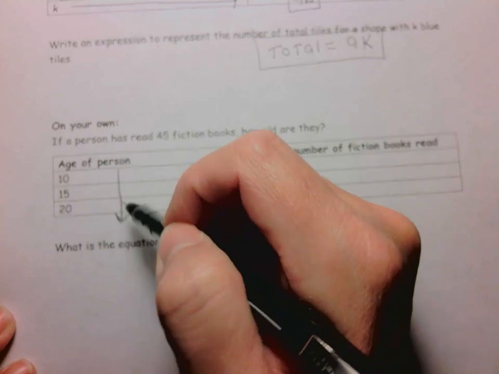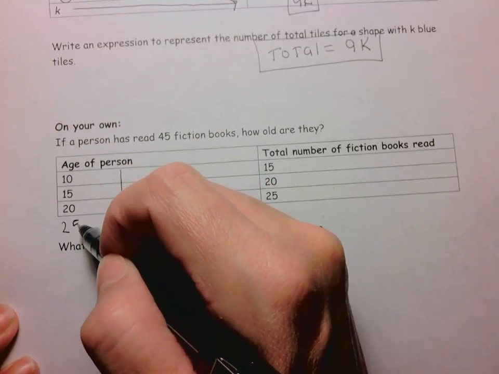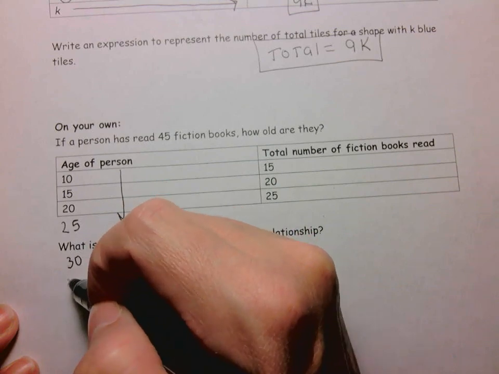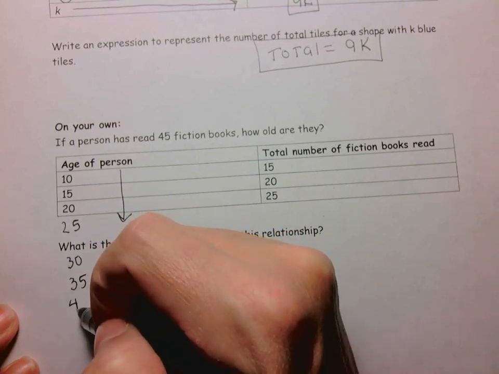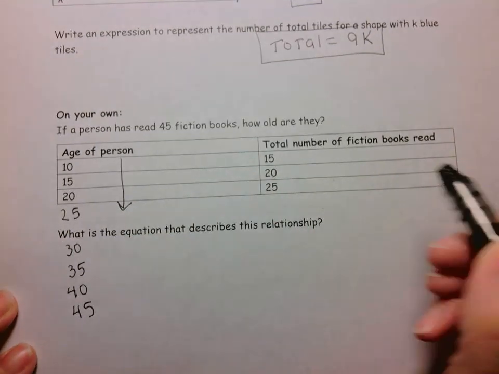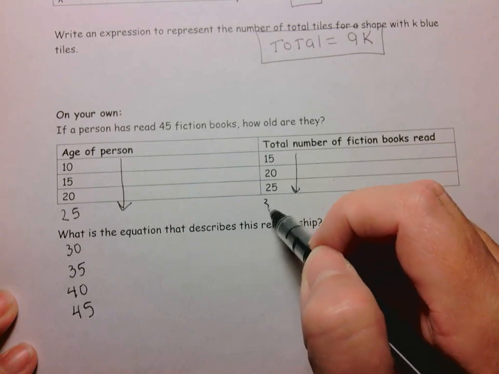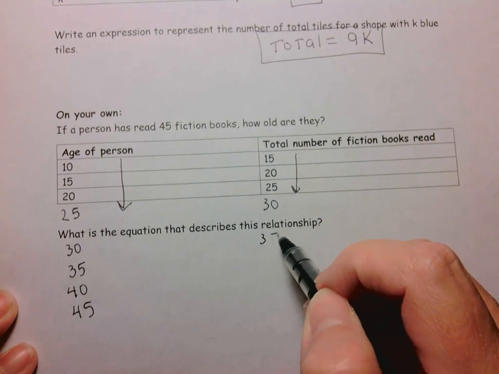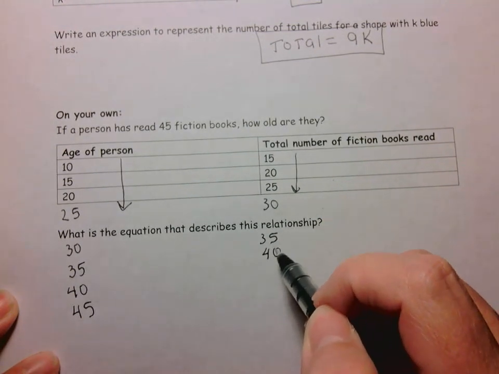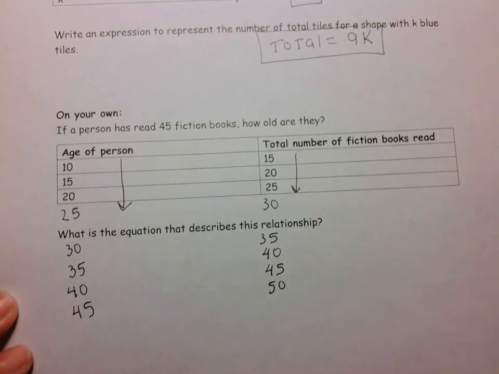What's happening here? 10, 15, 20, 25, 30, 35, 40, 45. Let me just extend the pattern. Now what's happening here? 15, 20, 25, 30, 35, 40, 45, 50. Again, I'm just extending the pattern.